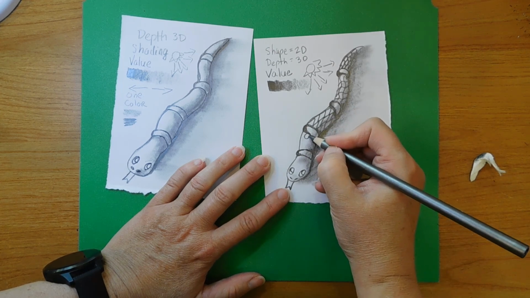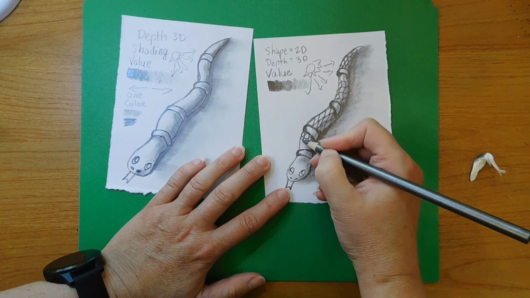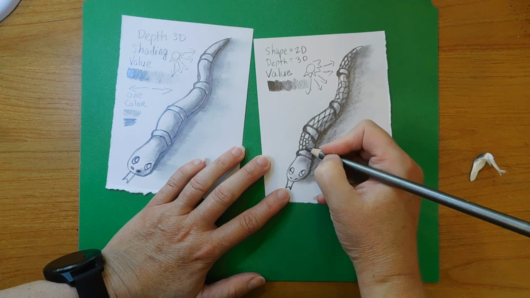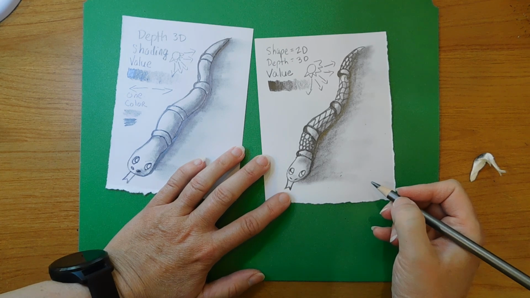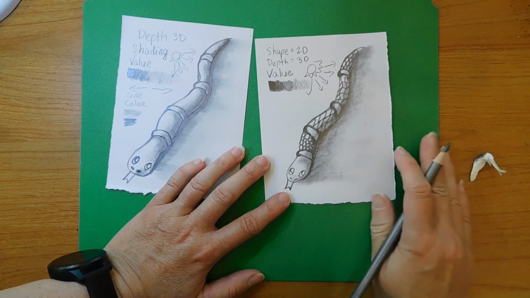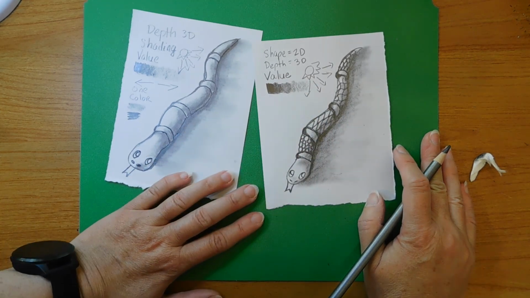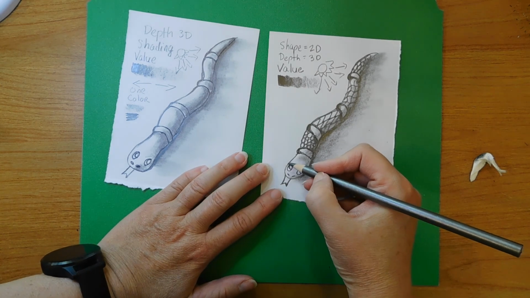And I could use little circles that are next to each other, or ovals. There are many different ways you can make an object look like it has texture. By repeating lines in a sequence, or randomly for that matter, you can make an object look like it has a texture.